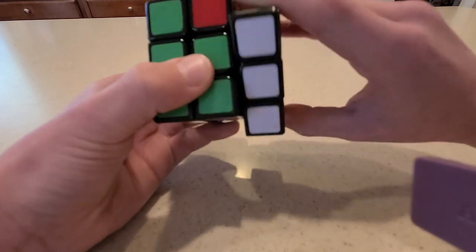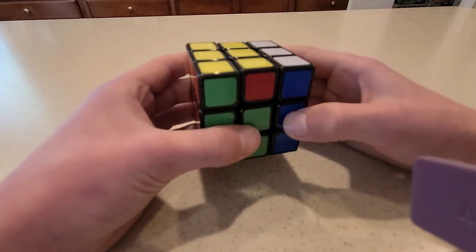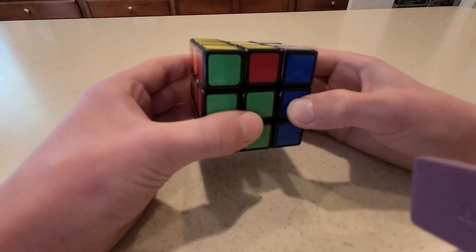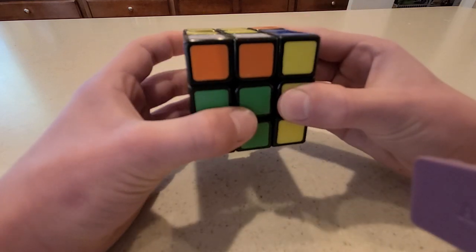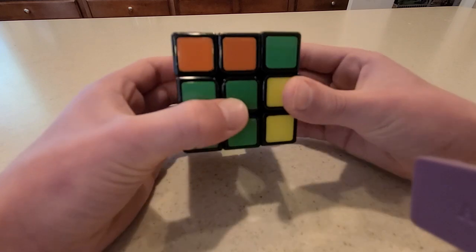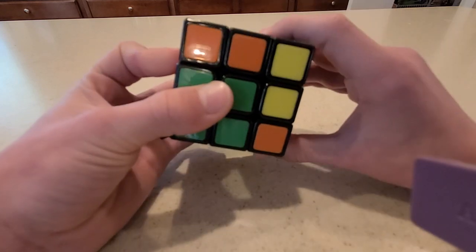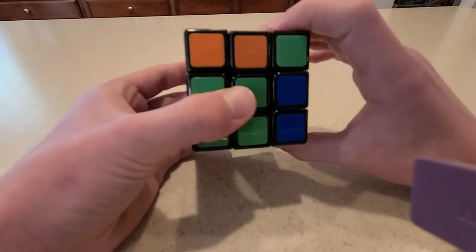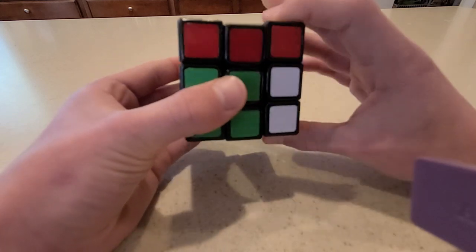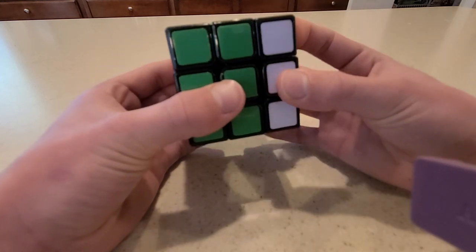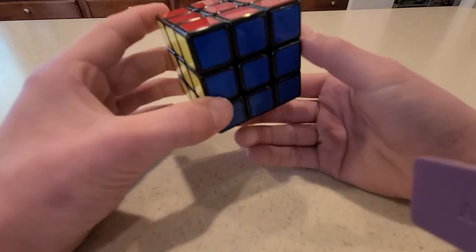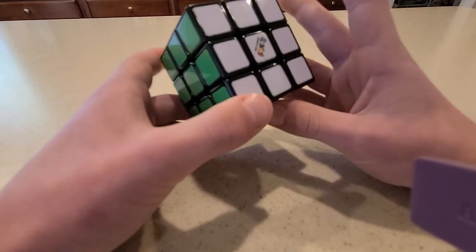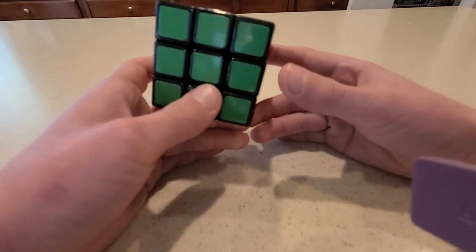We turn the right side up twice, the top to the left, the right side up, the top to the left, the right side down, the top to the right, side down, the top to the left, and the right side down. Now we've got our whole entire cube solved.